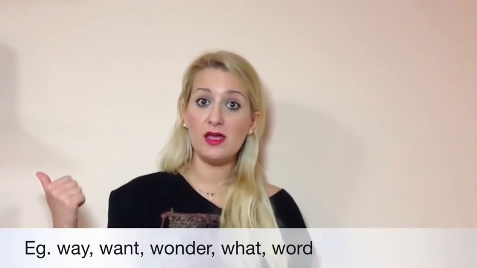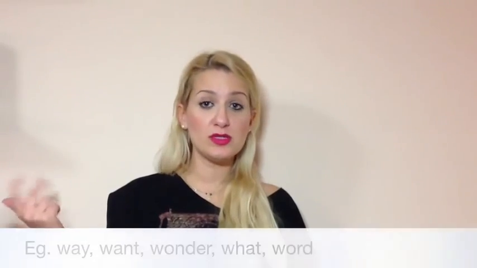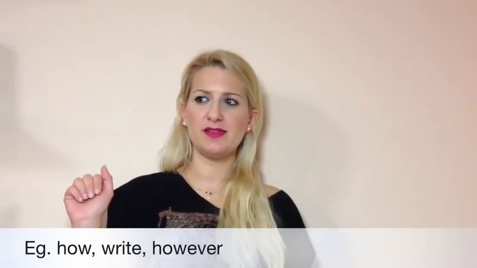Letter W, it is spelled out as W, and you are never going to hear it as that in a word, okay? It is only spelled out that way. In words, it is heard as the R sound. For example, way, wonder, what, words. Sometimes it is not heard at all, only slightly, as in the words how, right, however, etc. Okay? You just have to learn these things and be familiar with that.